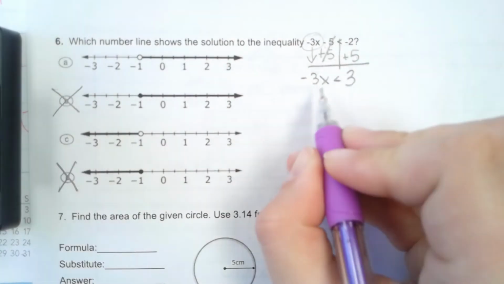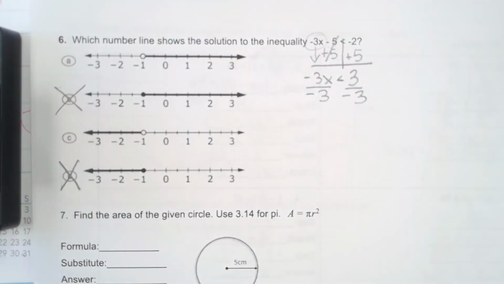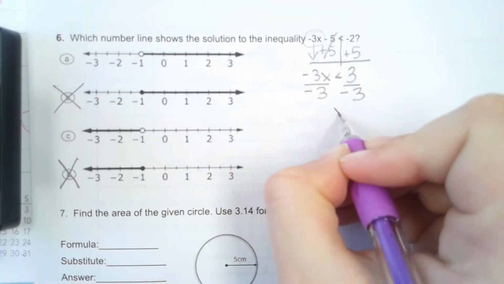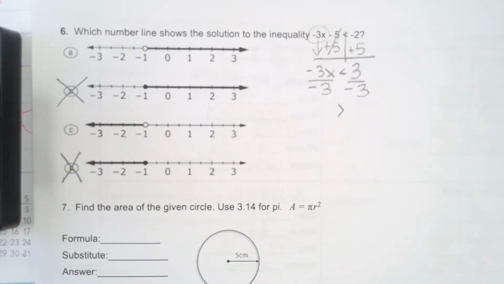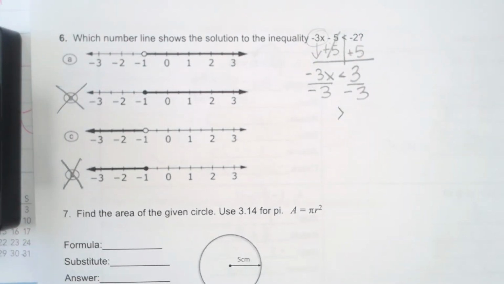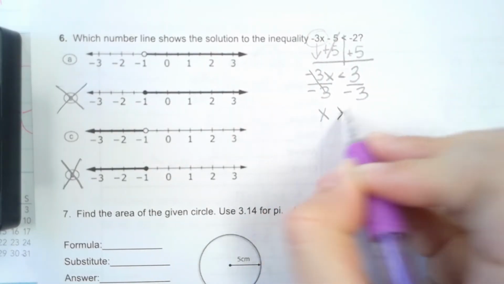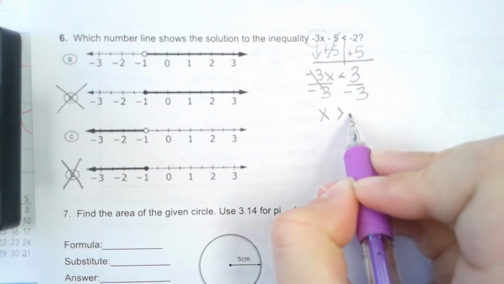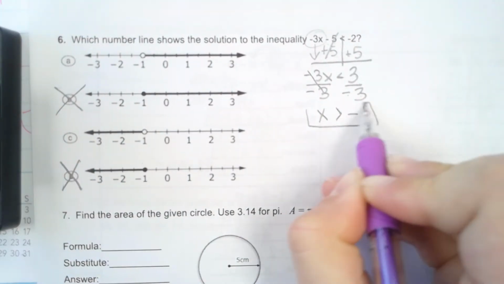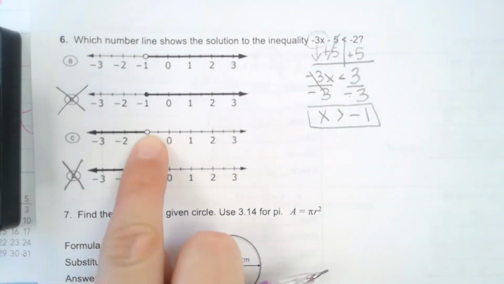And then my last step to get x by itself is to divide by that negative 3 on both sides. And as soon as you do that step, you guys should remember, oh, I just divided by a negative. So when I divide by a negative, I need to flip my inequality sign. And again, guys, I do that before I even finish solving so that I don't forget to do that, okay? So my negative 3's cancel. I'm left with x is greater than, and 3 divided by negative 3 is negative 1. And again, I know that that should have been my answer, negative 1, because all of our graphs start at negative 1.